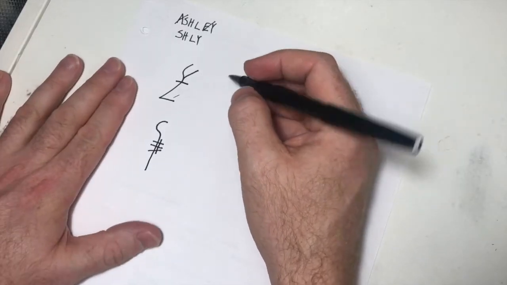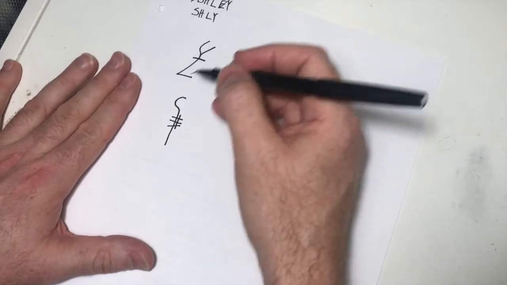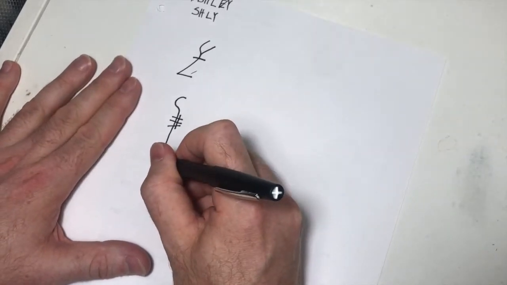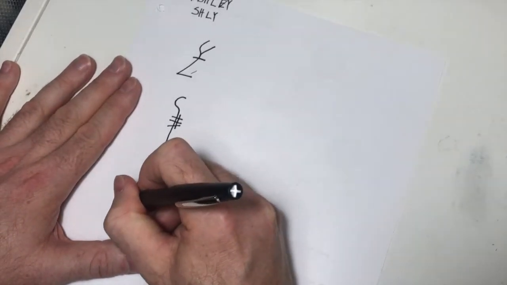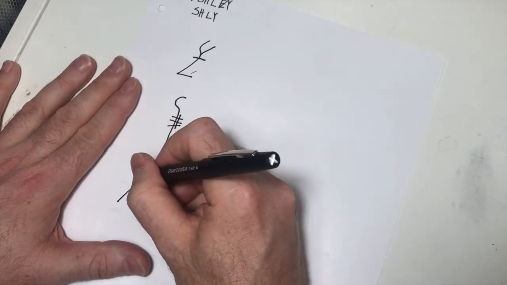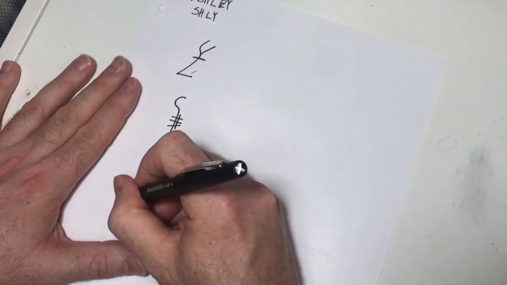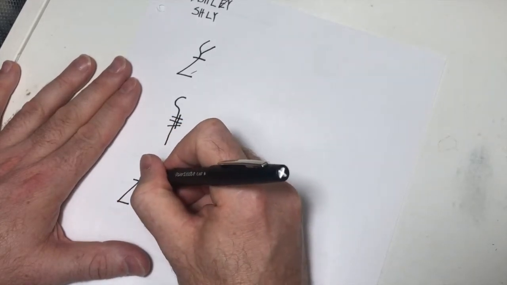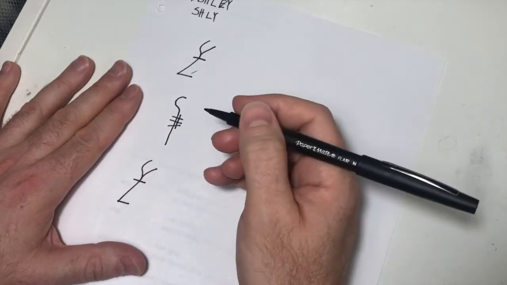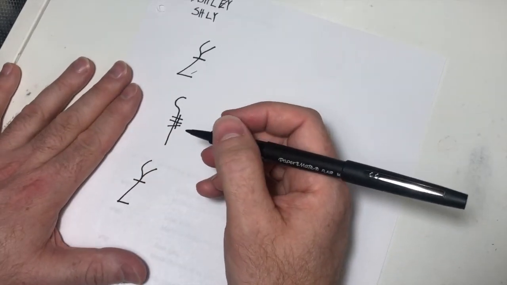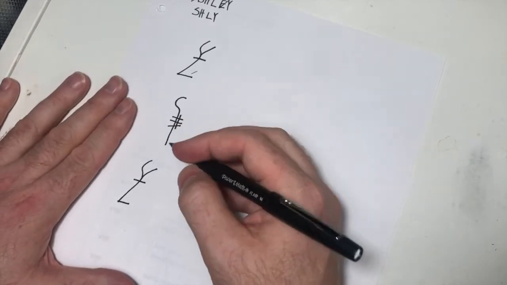So let's go back to this first symbol since I like it better. We start with our S, our H, our L, and our Y. I really do like that one. I thought this was going to be harder.